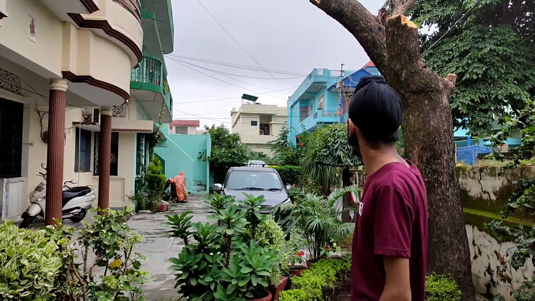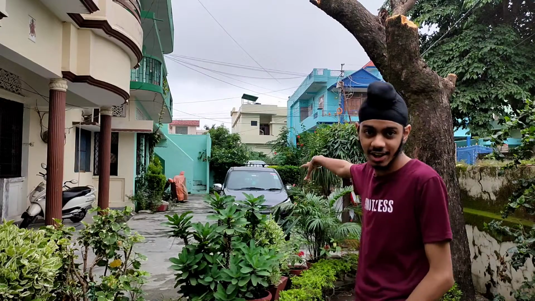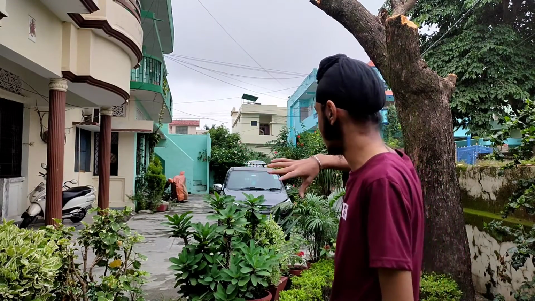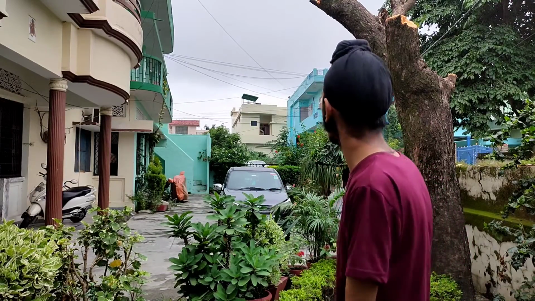Does it matter? You can see here something has been changed. The tree and the front yard are also being converted. It looks like we have a lot of space over here, and we also got very much sky.